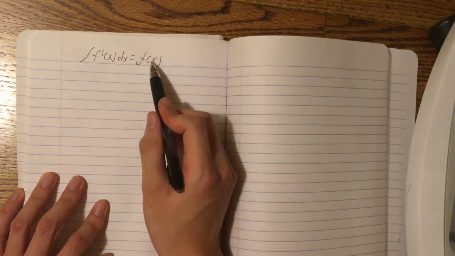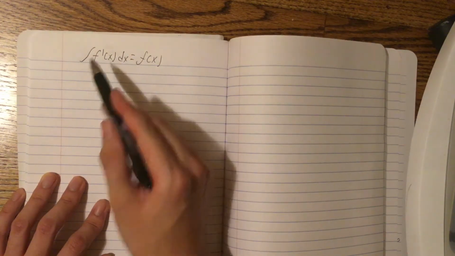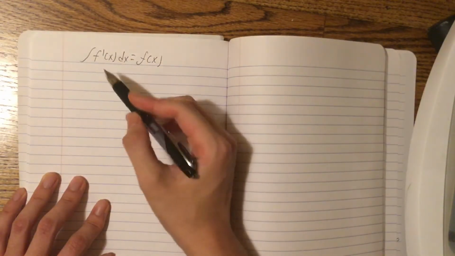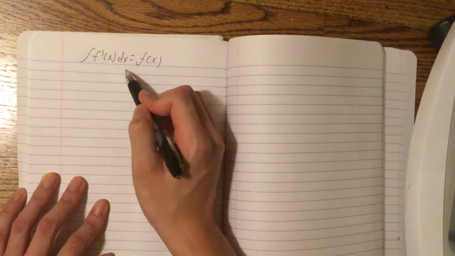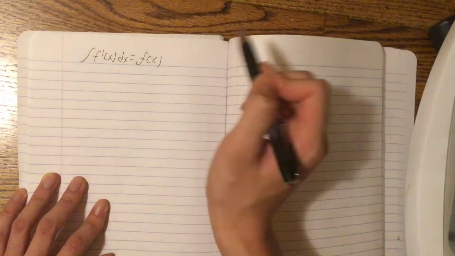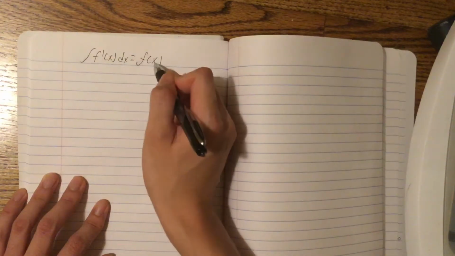Well, for the derivative of f of x, if we take an integral of it, that means we take a reverse derivative of it. If we take a reverse derivative of this f prime of x, it should just go back to f of x, because that's what a reverse derivative means. So yeah, we're trying to prove this.